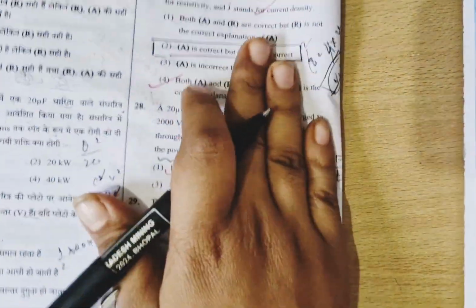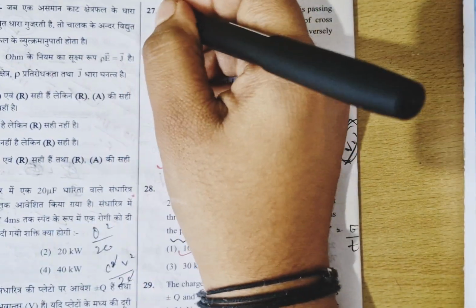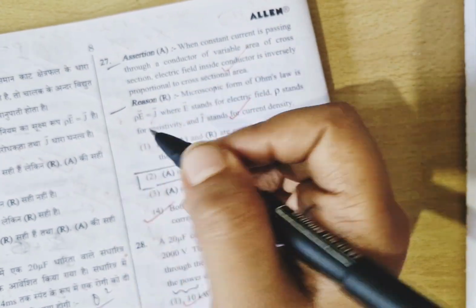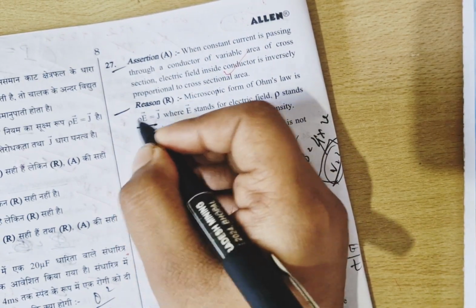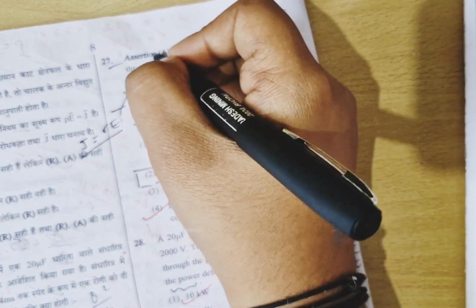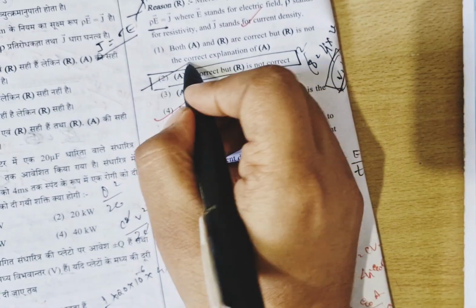Okay. So this is a statement-wise question, assertion, reason. You need to first read the question properly. It's not sigma E equals to J, it's J is equal to sigma E. So reason is incorrect, assertion is correct. So the answer will be the second option.